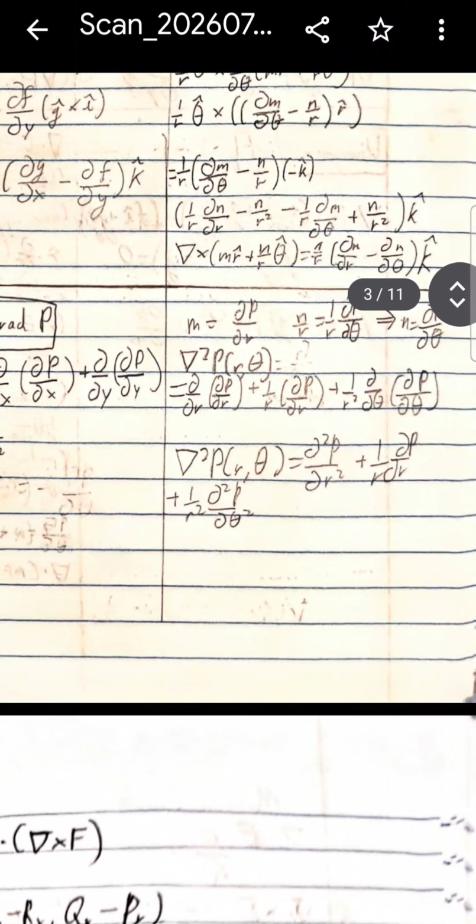where was I? Plus 1 over r times the partial derivative of p with respect to r plus 1 over r squared times the second partial derivative of p with respect to theta, in polar, by substituting m equals the partial derivative of p with respect to r, and n equals the partial derivative of p with respect to theta.